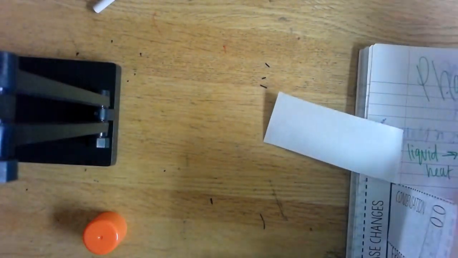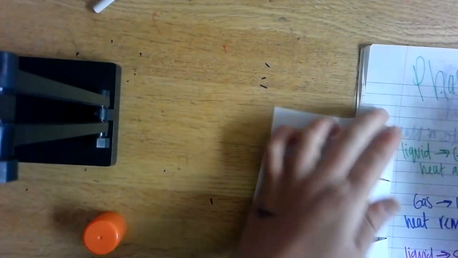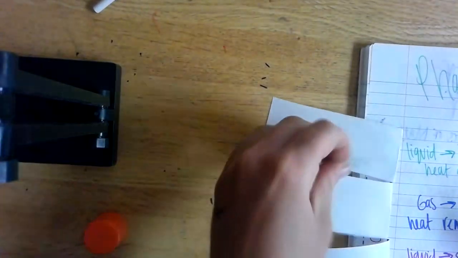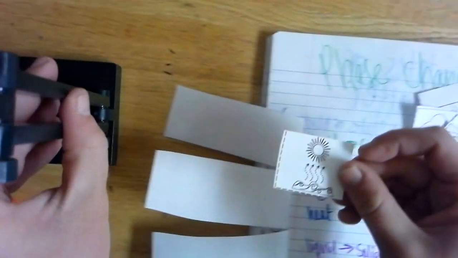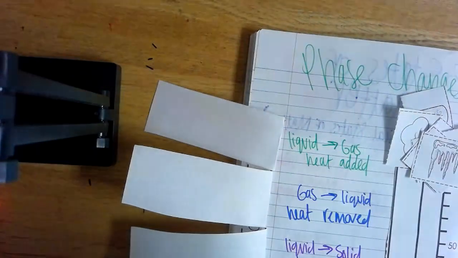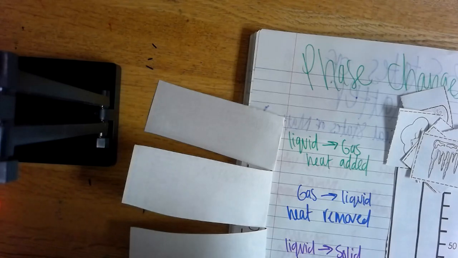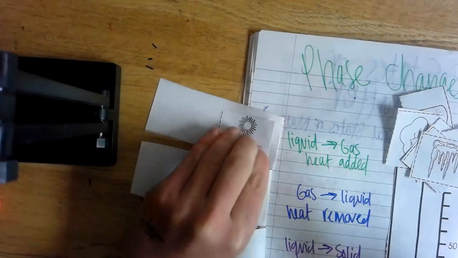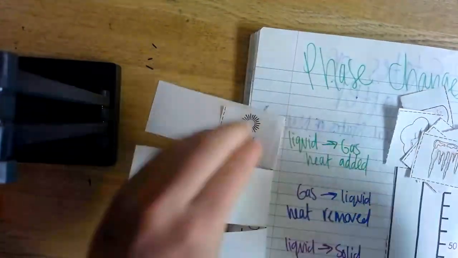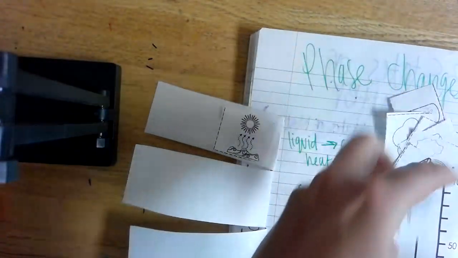The pictures that you have, we're going to glue them on the back of these because they're examples of the different ones. So for this one, it would be evaporation. So I'm going to glue it on the back of the evaporation one. And it's just a picture to help you remember that evaporation is whenever it turns from a liquid to a gas.